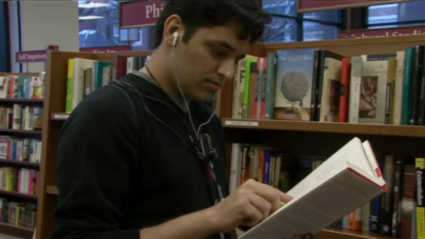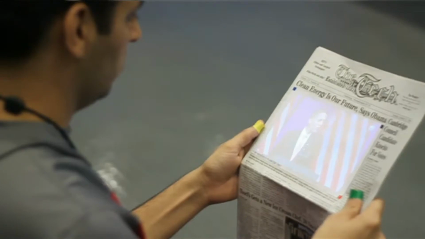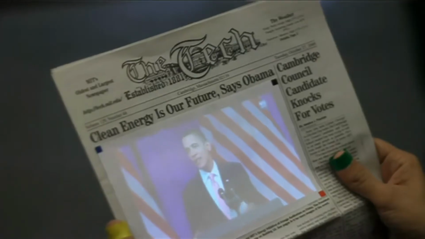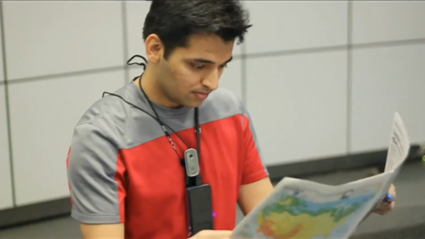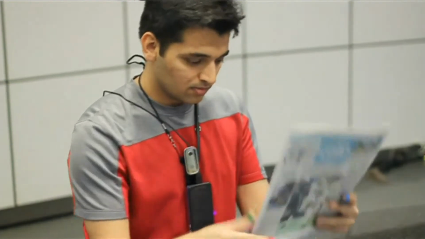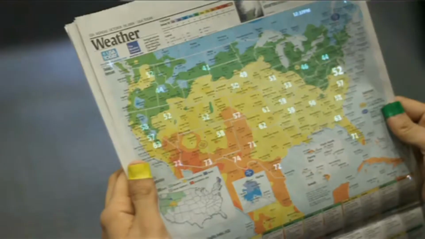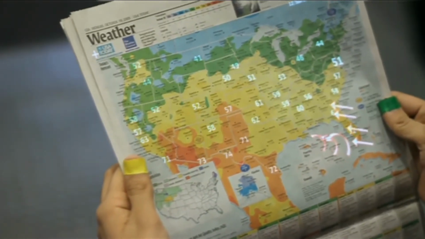This was Obama's last visit last week to MIT. So I was seeing the live coverage of his talk outside, in just a newspaper. Your newspaper will show you live weather information, rather than you having to check your computer in order to do that, right?